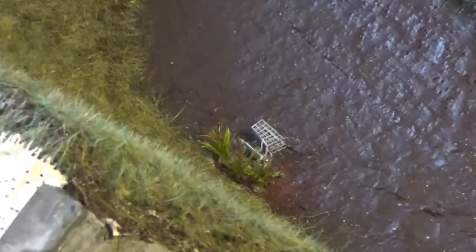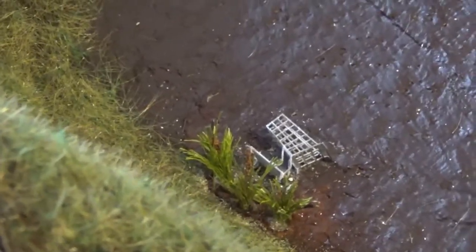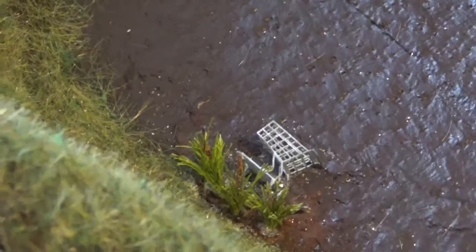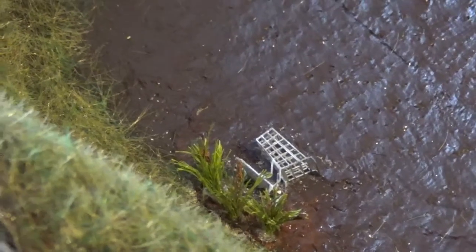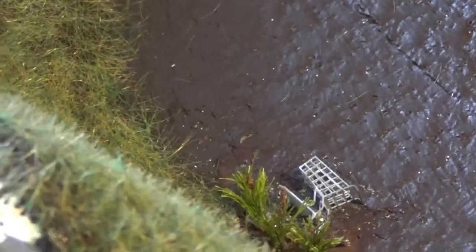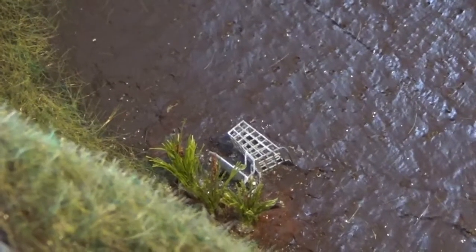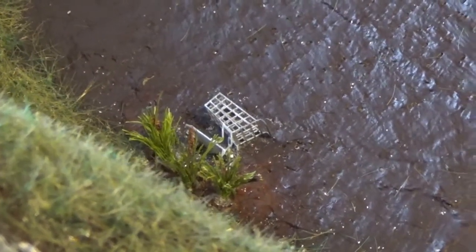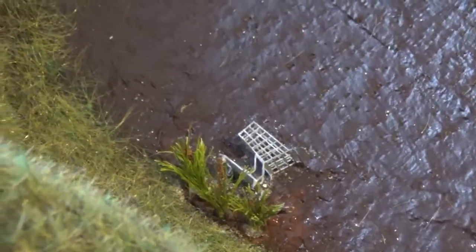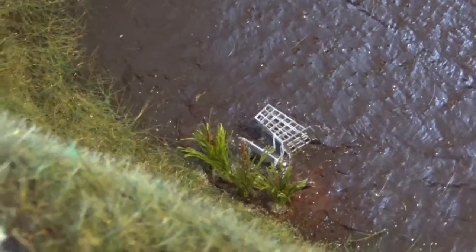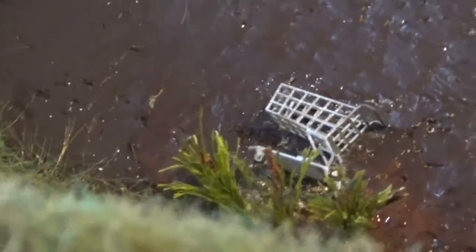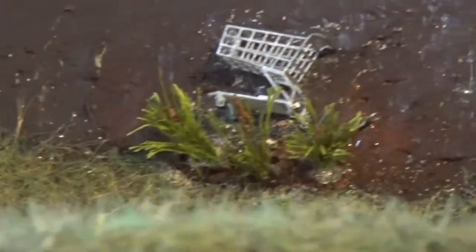The shopping trolley I've also added in place. I know that there isn't a supermarket anywhere on my layout, but that doesn't mean I shouldn't have a shopping trolley that's been dumped somewhere on the layout. Because don't forget, people chuck them in cuts in the canal. And how many canals do you see near supermarkets? So you can have them that have been dumped some miles away from where the supermarket is. I've added it on its side, so it looks like it's been thrown in there. And just behind the shopping trolley, I've added a couple of bulrushes. That makes some really nice detail.